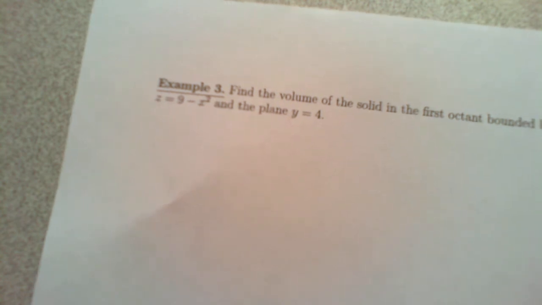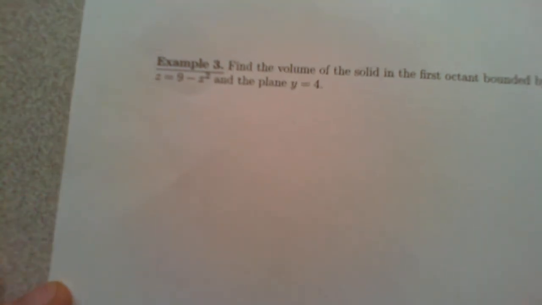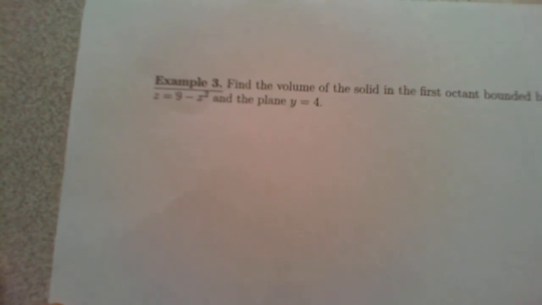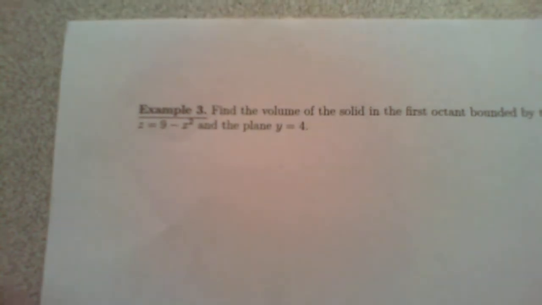Now something more complicated, in which you're trying to get the volume of some kind of solid which is trapped in between some functions. First let's figure out what in the world is going on here. Volume of the solid in the first octant bounded by this cylinder and this plane. So first, what is the setup? What are the limits of integration? That's the whole big picture.